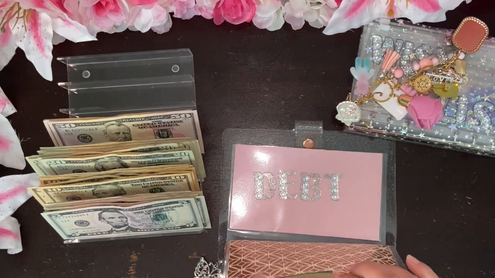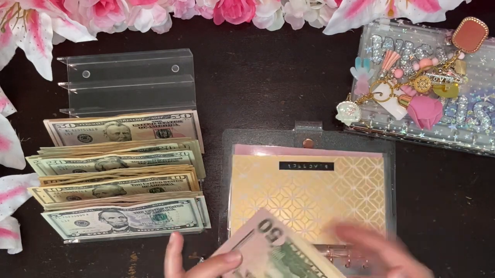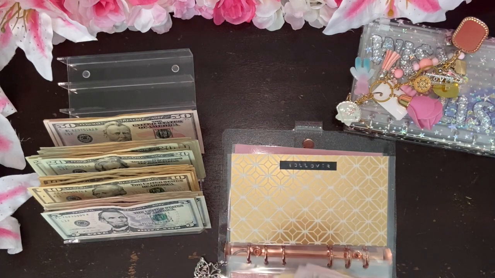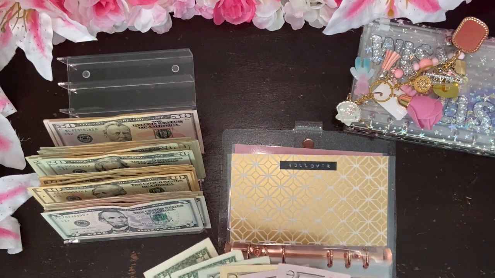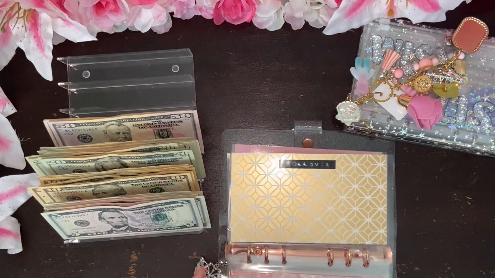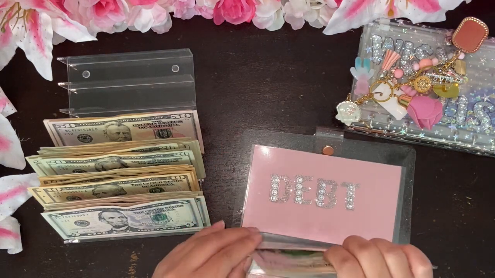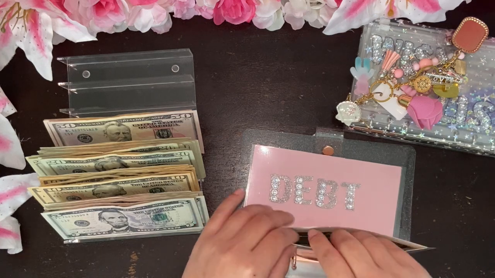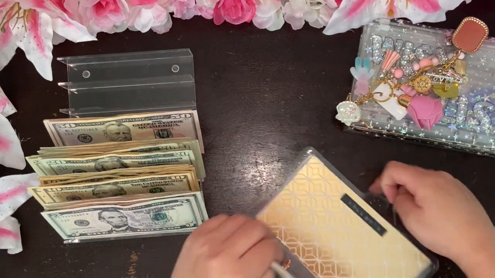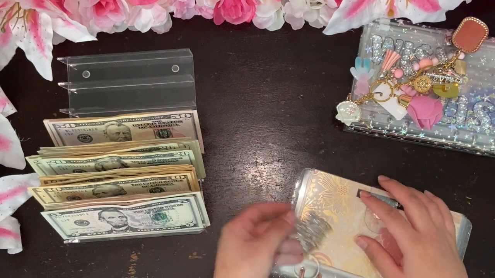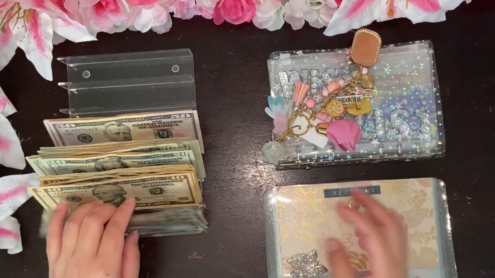All right, and then rollover funds. 50, 100, 110, 115, 116, 117. So I don't have another $100 bill to swap this out for, so I'm just gonna leave this as is. And let's go ahead and count what we have here to make sure that we are still depositing our $740.